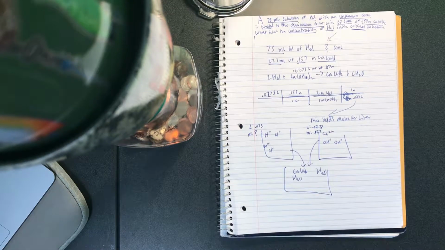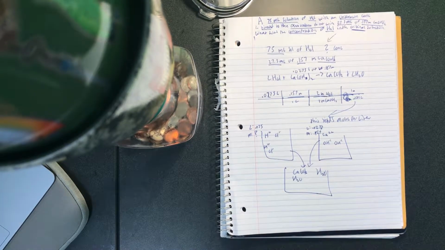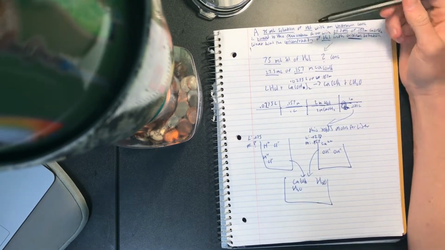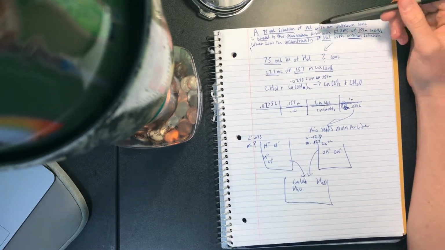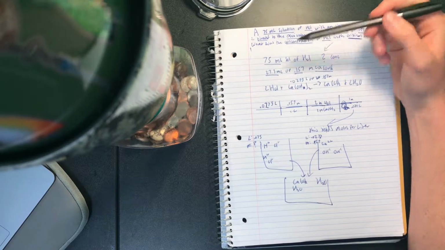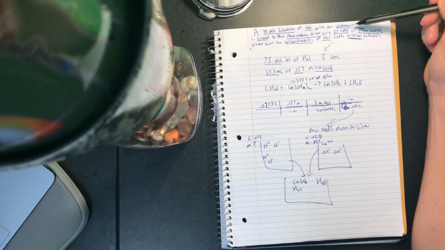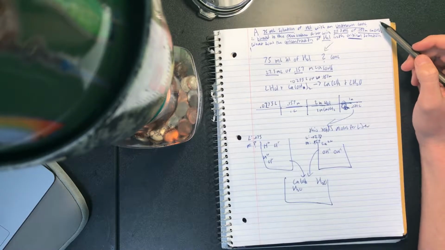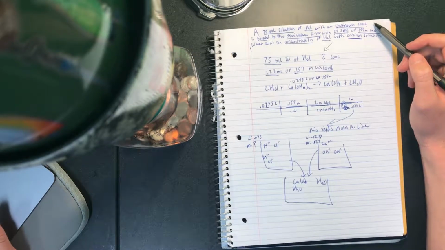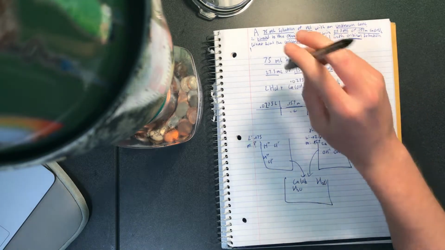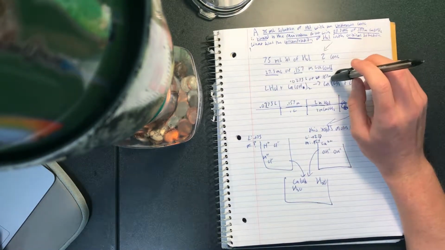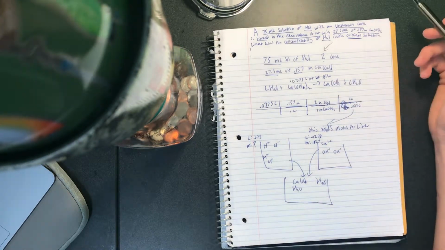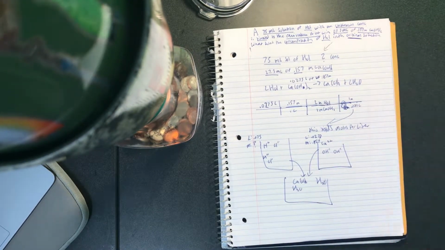So today we will be learning how to solve this problem. And this problem states that a 75 milliliter solution of HCl with an unknown concentration is titrated to the equivalence point with 27.3 milliliters of 0.157 M calcium hydroxide. What was the concentration of HCl in the original solution? And HCl is hydrochloric acid.